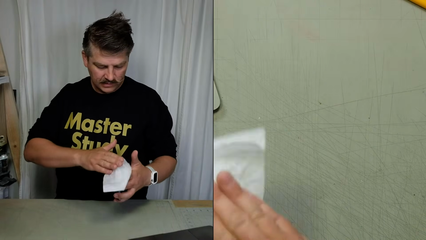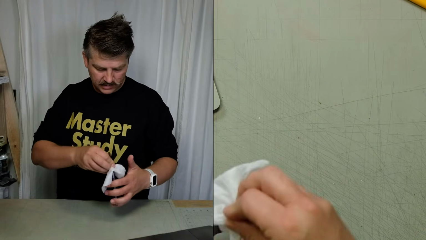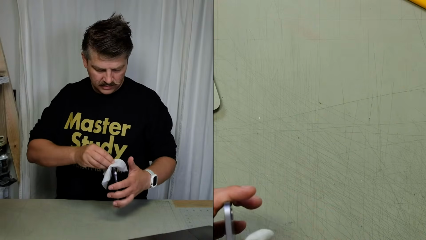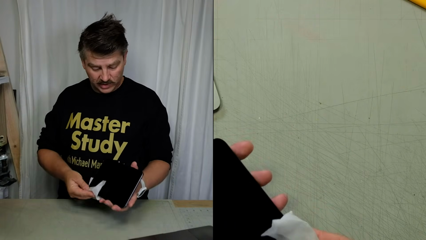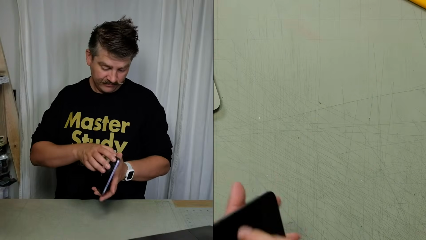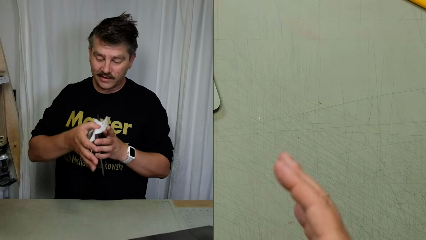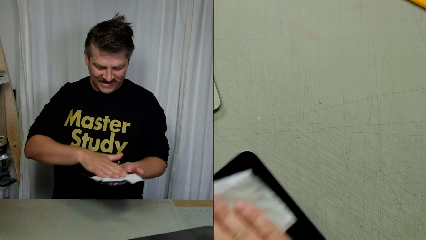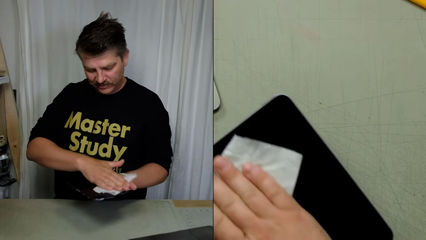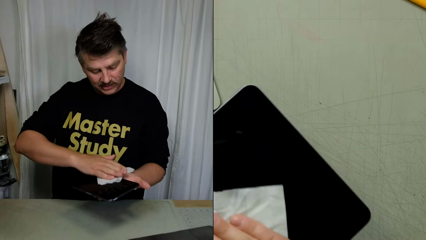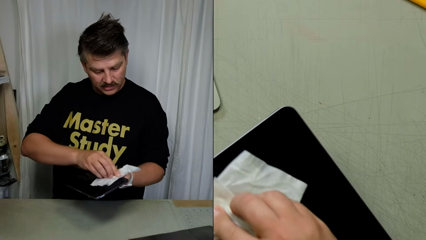Just give it a nice clean. It hasn't been cleaned in a while. I'm pretty hard on my technology, so this is one of the first times this thing has been cleaned in a while.